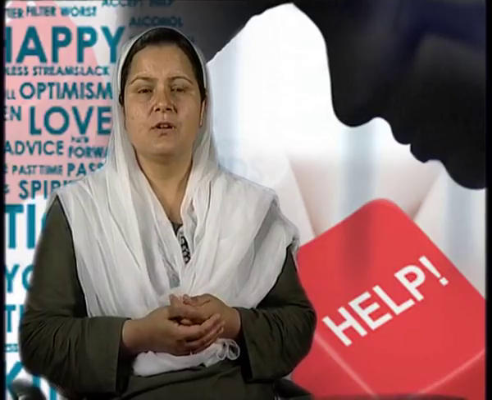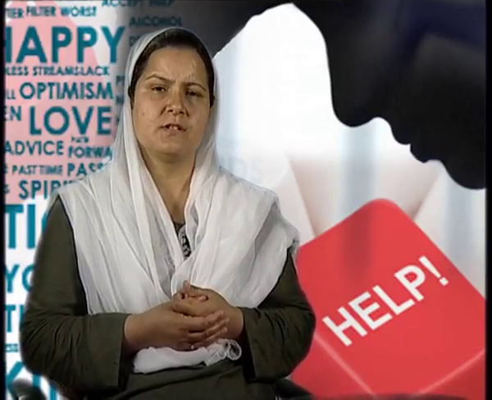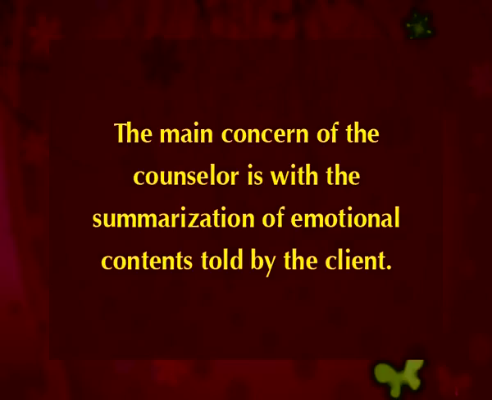In this approach, open-ended questions are asked. These questions are loosely structured. In answering these questions, the person projects his own personality. The main concern of the counselor is with the summarization of emotional contents told by the client. When the client is answering, he should be encouraged to speak in detail through proper methods.